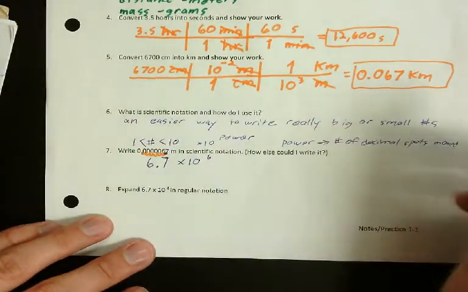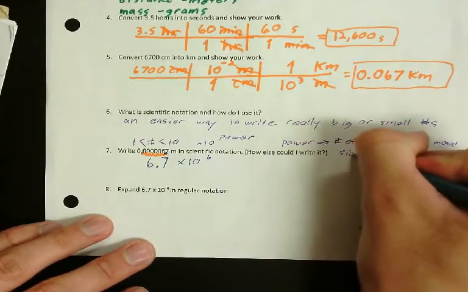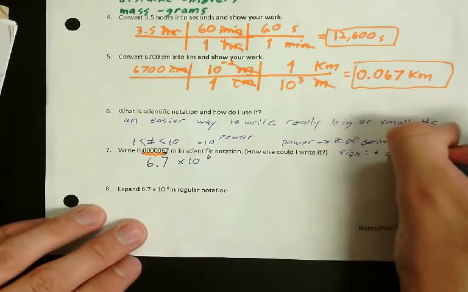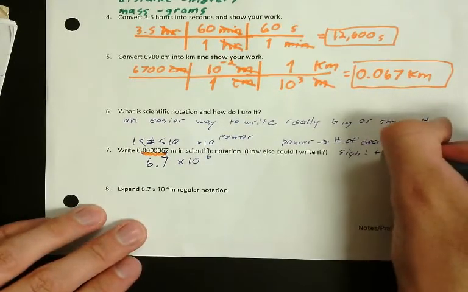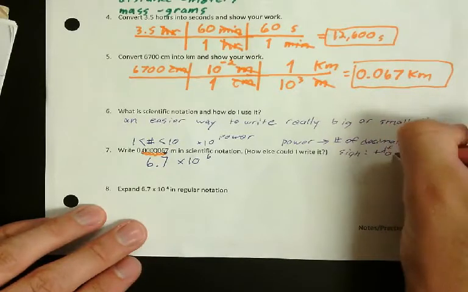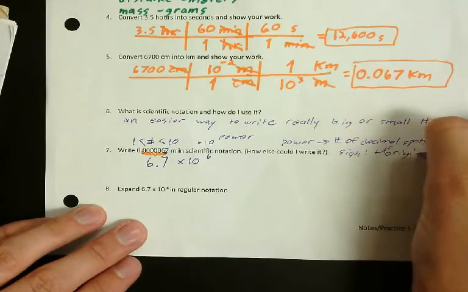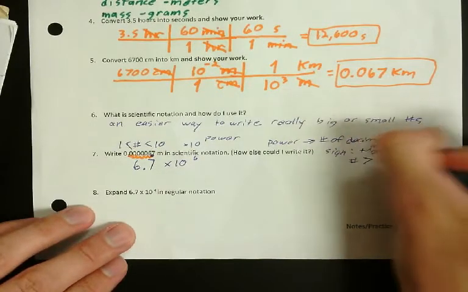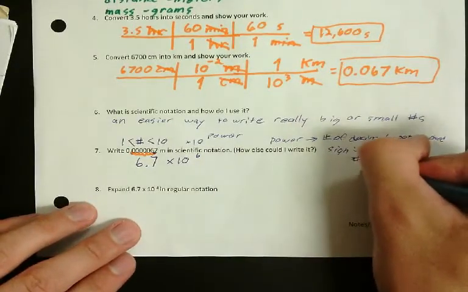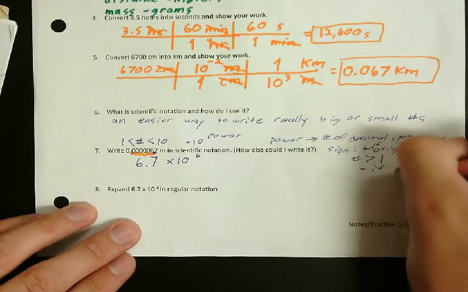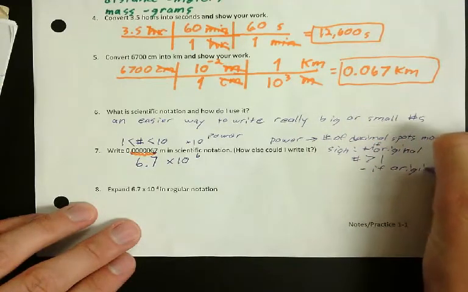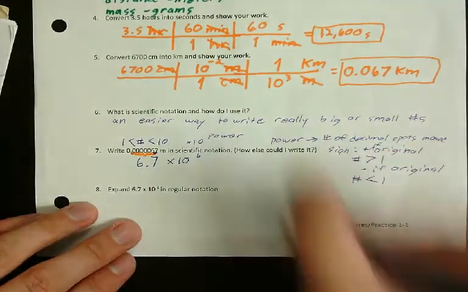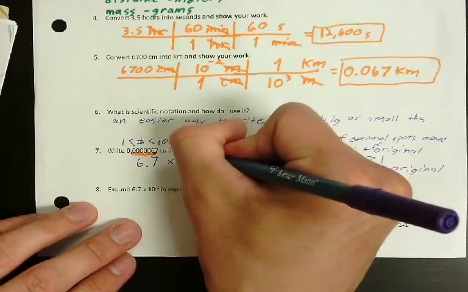Now, last thing we need to talk about is the sign of the power. It's positive if the original number is bigger than 1, and it's negative if the original number is less than 1. So this would be 6.7 times 10 to the negative 6th.